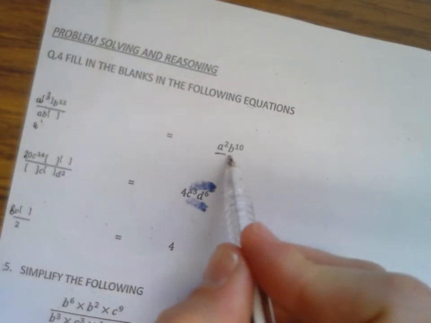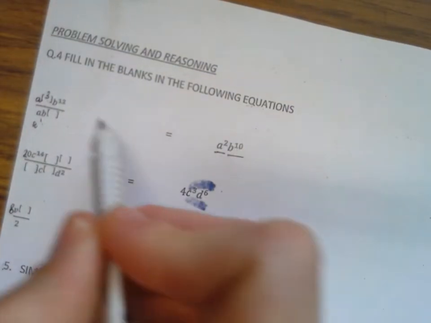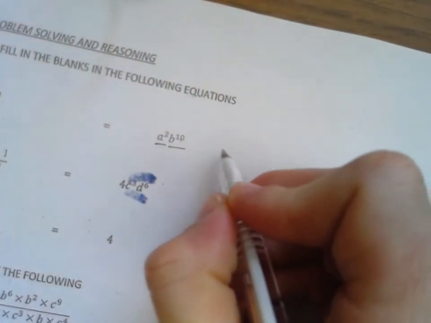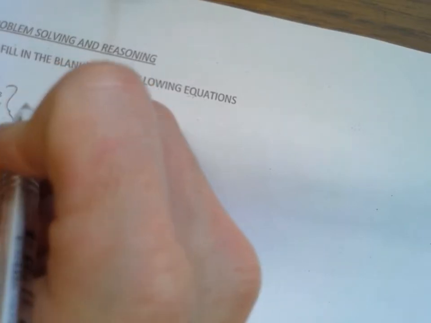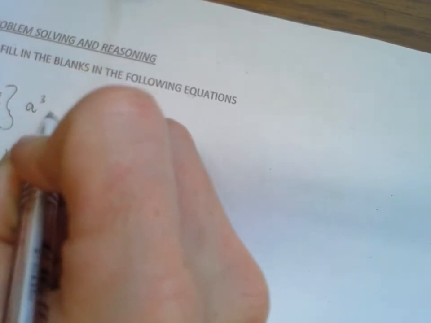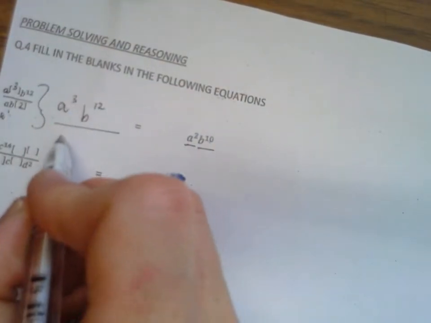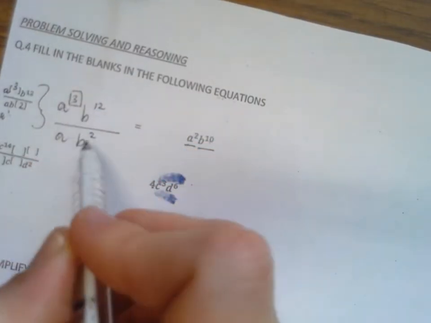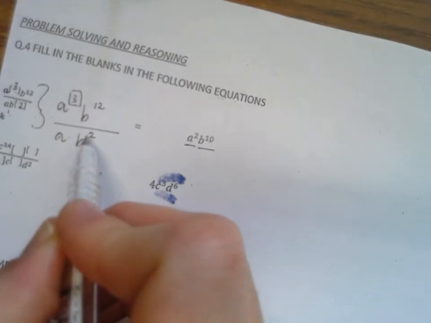Okay, our result for the B base is 10 starting with 12. So 12 take away something gives us 10. It has to be B squared. Okay, so more clearly, this is written as A cubed B 12 over A B squared. So we had to find a value for the A cubed and we had to find a value for our B squared.